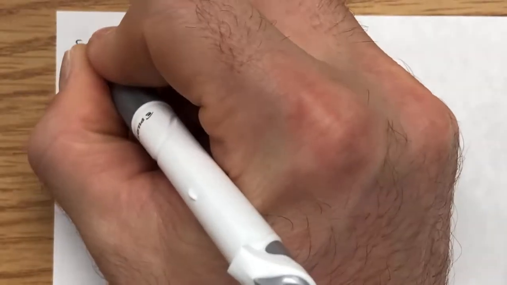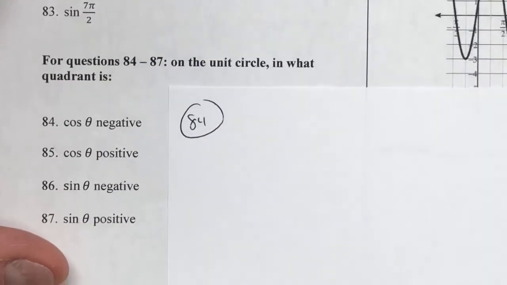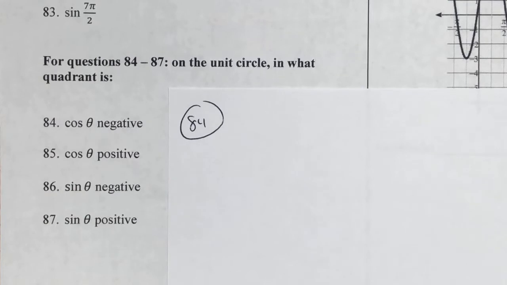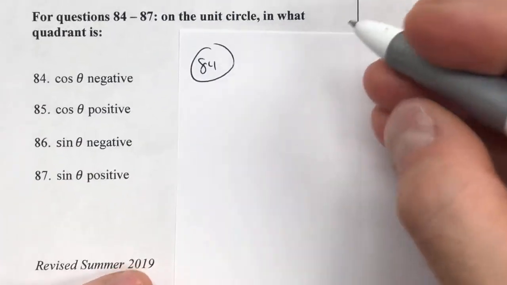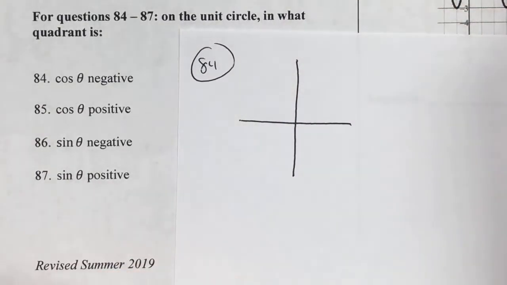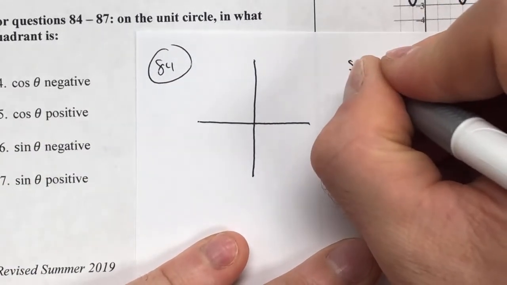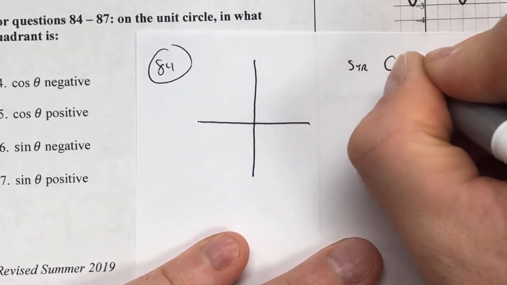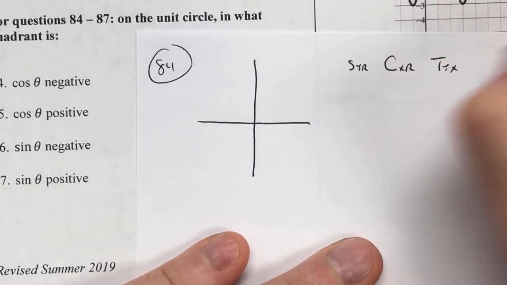Let's look at number 84. For questions 84 through 87 on the unit circle, in what quadrant does this exist? What's going on here is we have to look at those general relationships. We know that the unit circle is comprised of this. And I know in all 4 quadrants, I'm looking at either SOH-CAH-TOA.